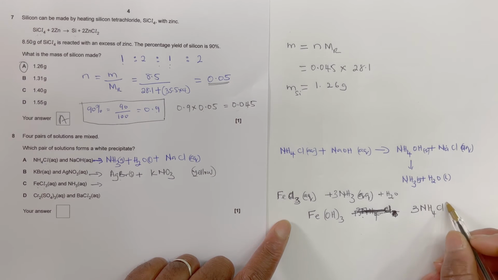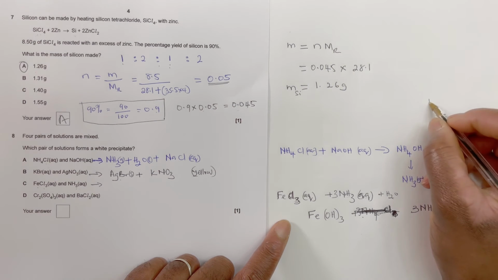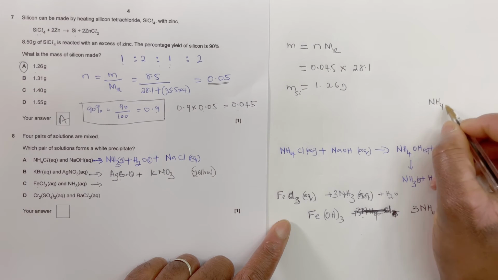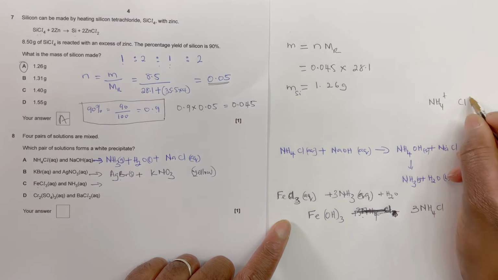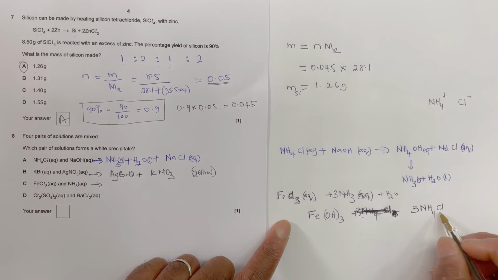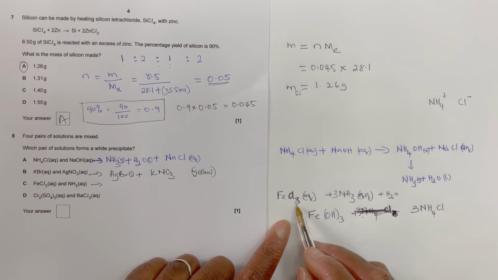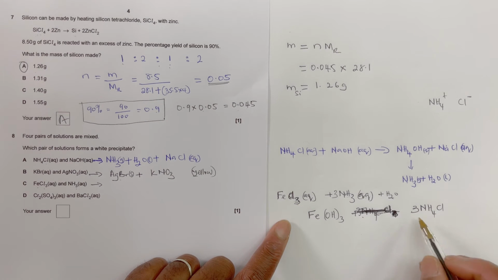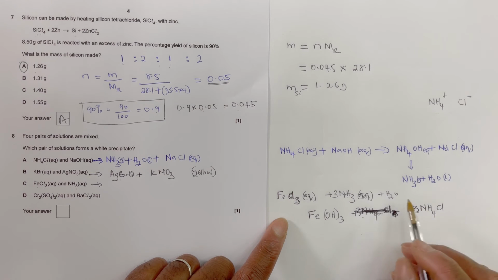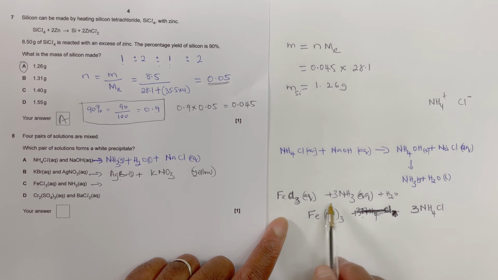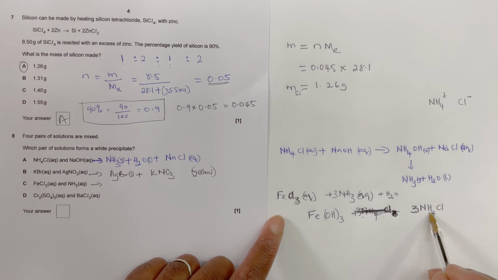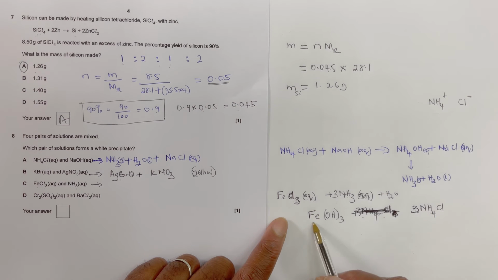NH4 is plus, Cl is minus, so they form together. We got 3 chlorine here, so I have to multiply that by 3. And that means there's another hydrogen here. Iron is okay.